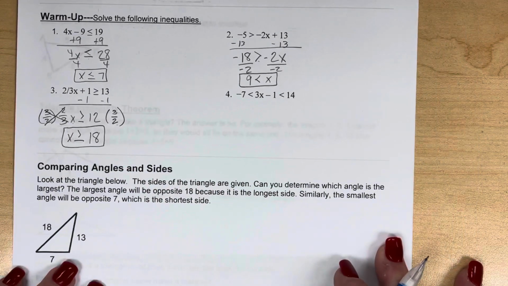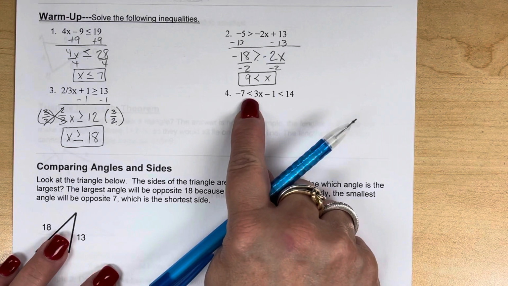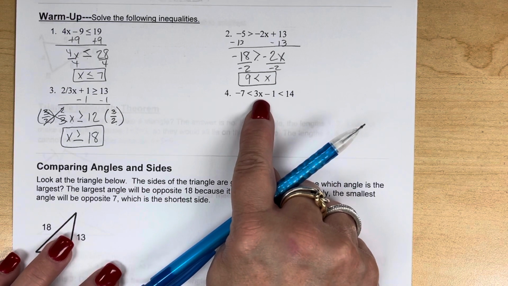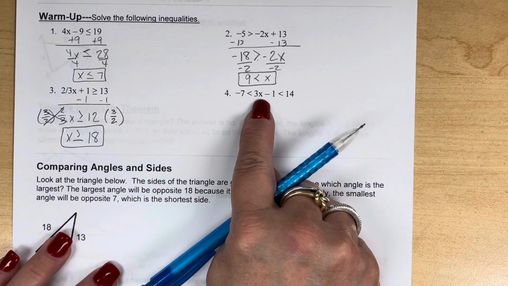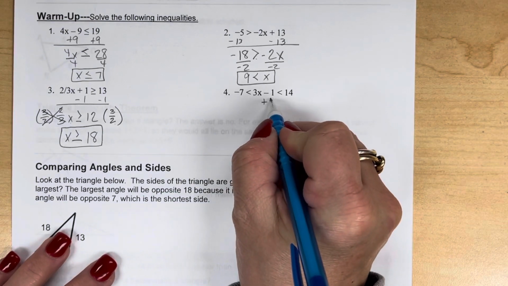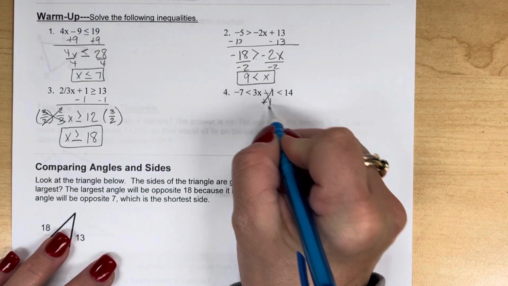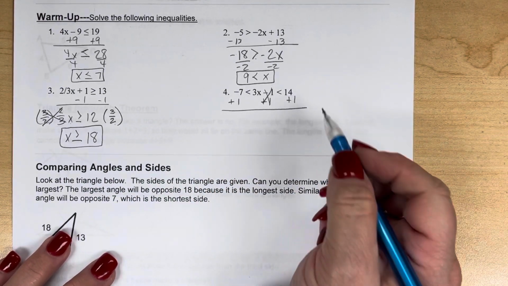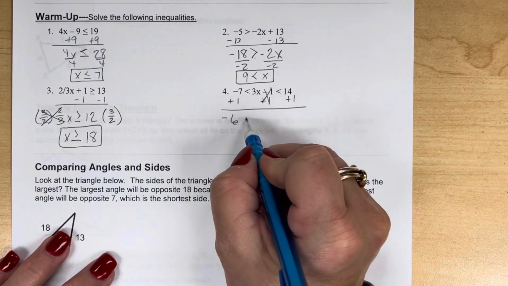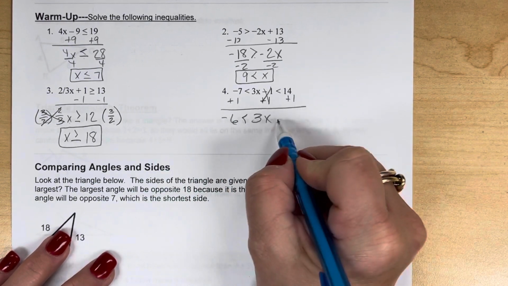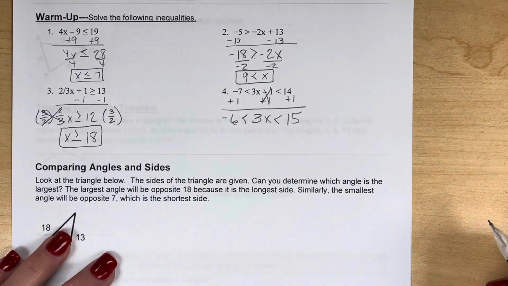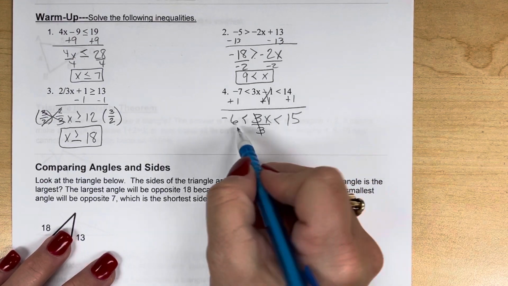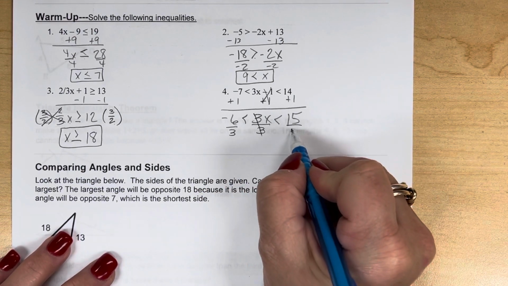Okay, and the last one, number 4. Now, don't panic just because this one has 2 sets of signs, okay? Don't freak out by that. But what you're going to do is you're trying to get that x by itself. So what you do is you do it to all sides. You're going to add 1 here to cancel out, okay? But then you add 1 over here, and you add 1 over here, okay? And that gives you negative 6 is less than 3x is less than 15. And then you're still going to divide by 3, okay? But that means you divide this one by 3 and you divide this one by 3.